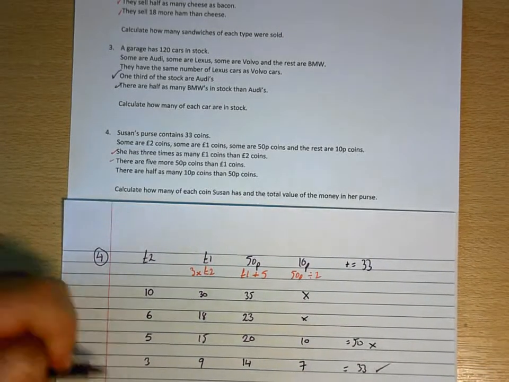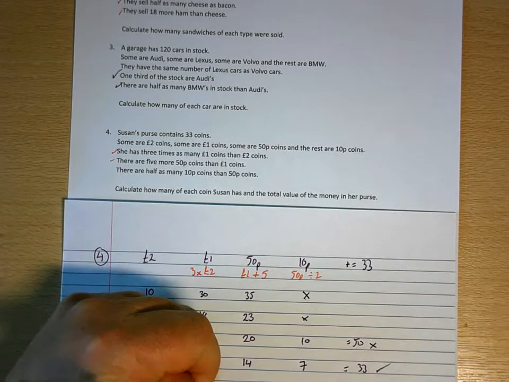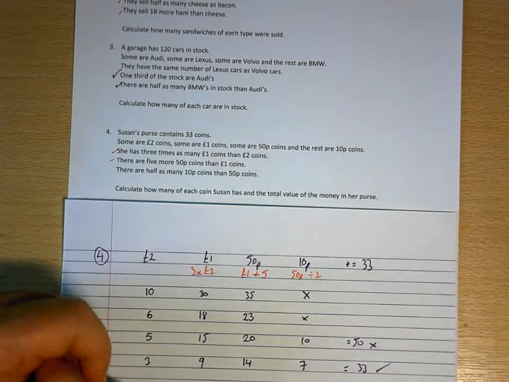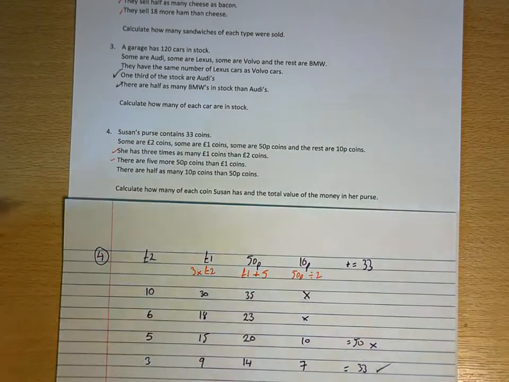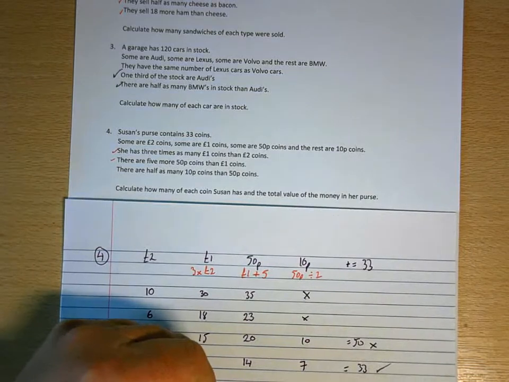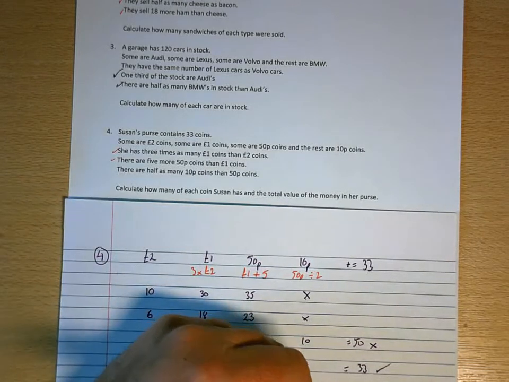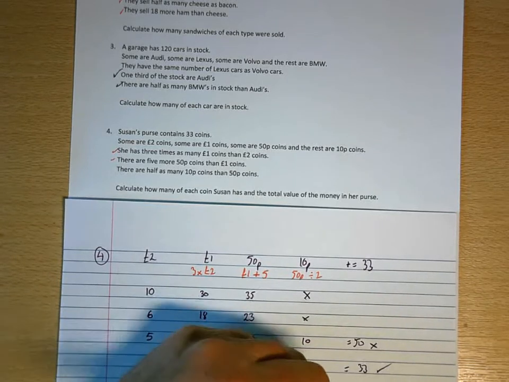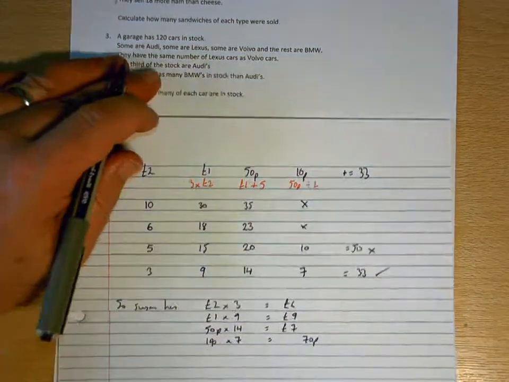So Susan has 3 lots of £2 coins, and that's going to have a value, working with value now, of £6. She has 9 £1 coins, which will have a value of 9. She'll have 14 50p, which will have a value of £7, and 10 pences times 7 is 70p. Sorry, that was off the page.